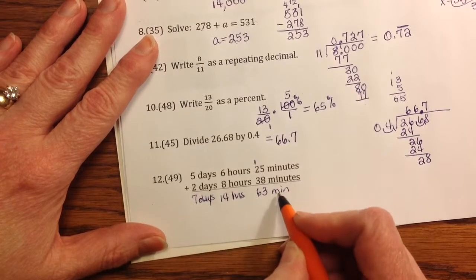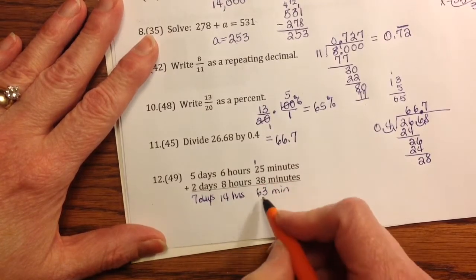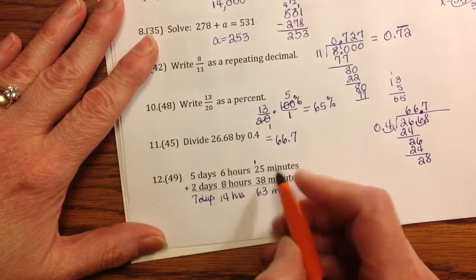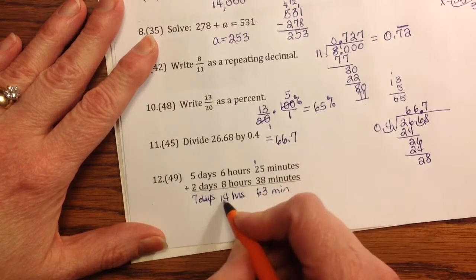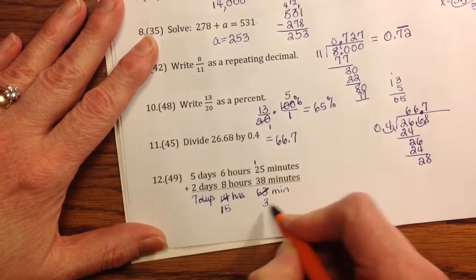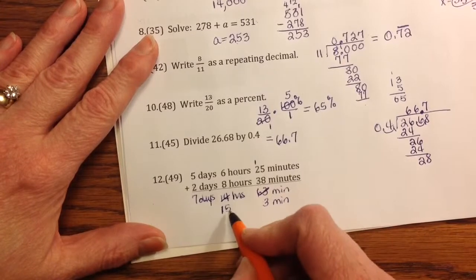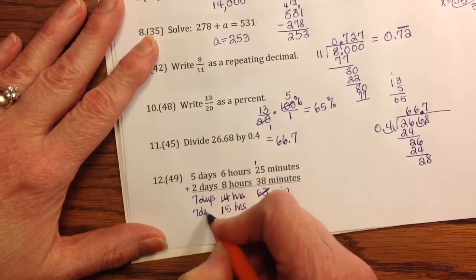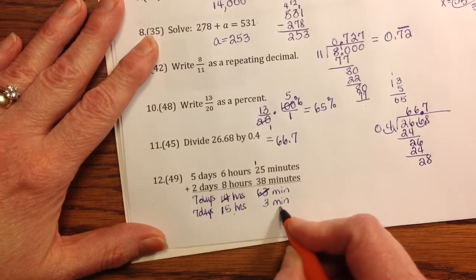Now let's start on the right and see if we can convert any units to the left. So 63 minutes, 1 hour is 60 minutes. So if I take 1 hour away and make this 15, then I will only have 3 minutes left over. There's not enough hours here to make a day, so we'll just bring it all down as 7 days, 15 hours, and 3 minutes.